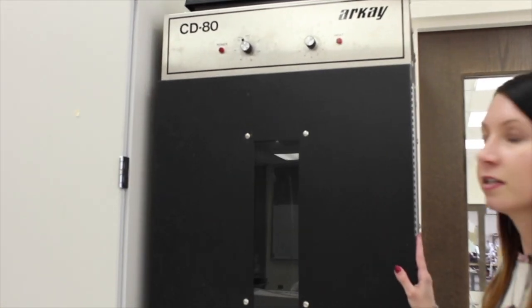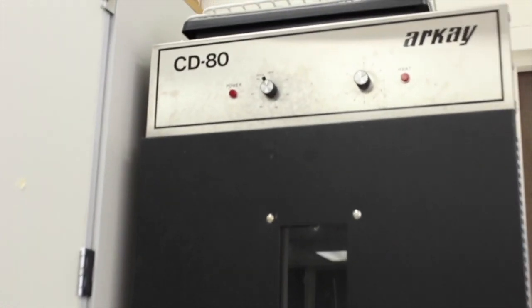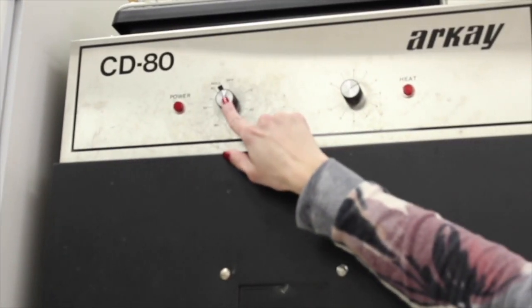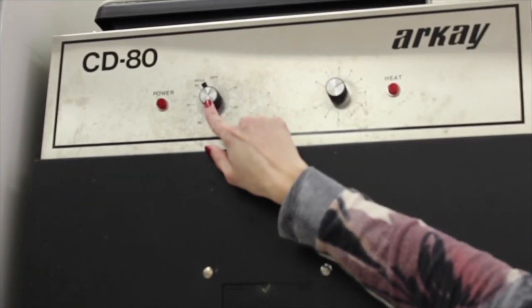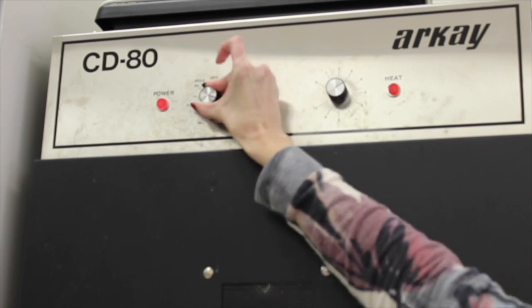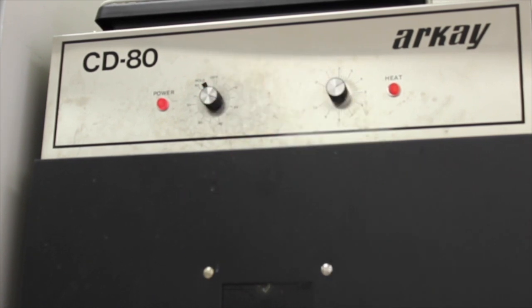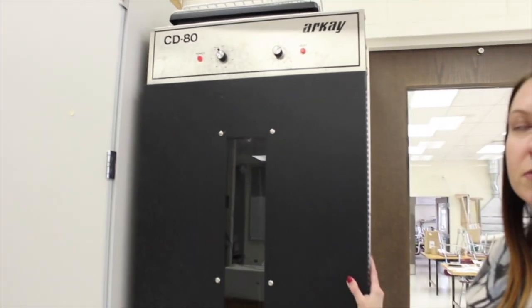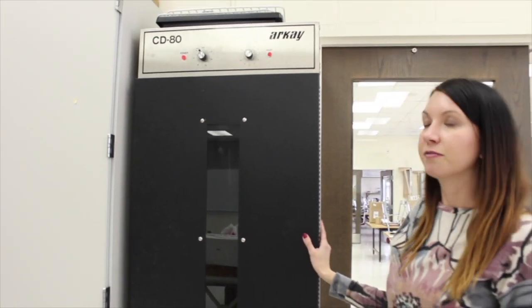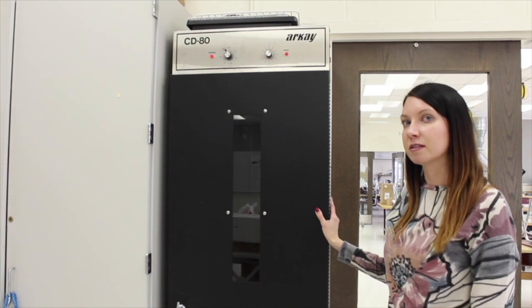If the dryer is turned off, as it is now, the best way to turn it on is to turn the dial on the left-hand side to about 20 minutes. When you do that, the dryer turns on and stays on for 20 minutes. It acts as a timer. Your film should be dry in about 10 minutes.